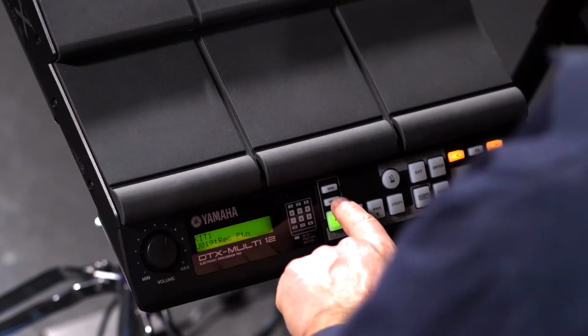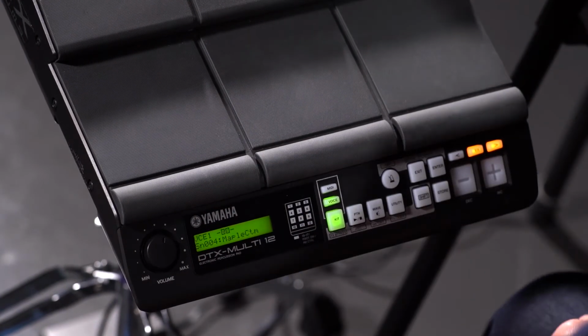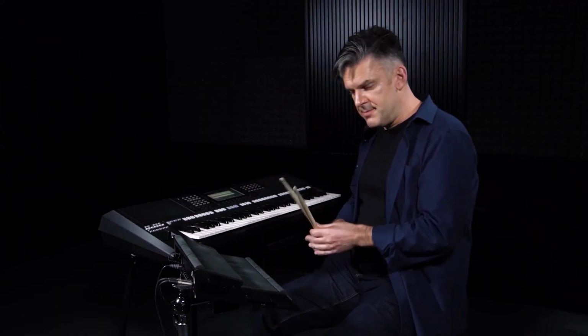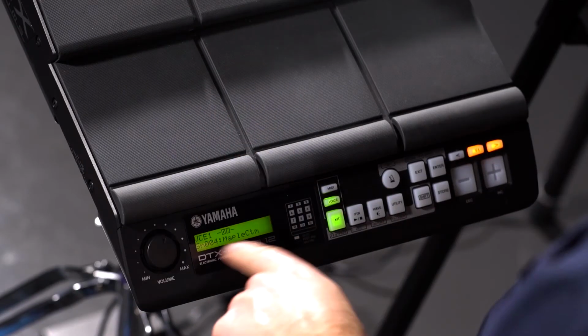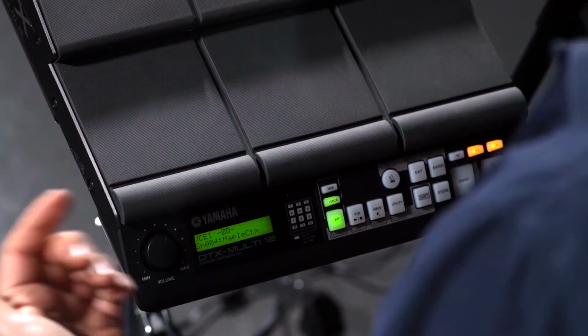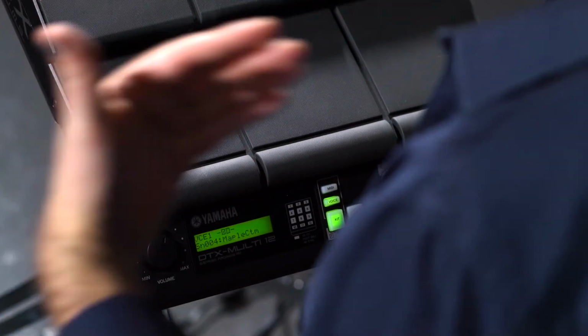The best thing about this is you don't have to use the voices which Yamaha have assigned to each patch. You can replace them with your choice of any of the M12 voices or even your own samples. Let me show you how you do this. Now, press the voice button and hit a pad, and you'll see that the screen shows you the pad you've hit and the voice which is assigned to it.